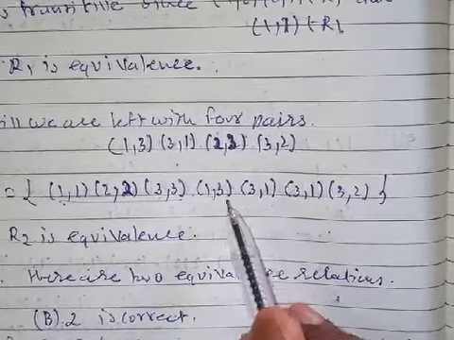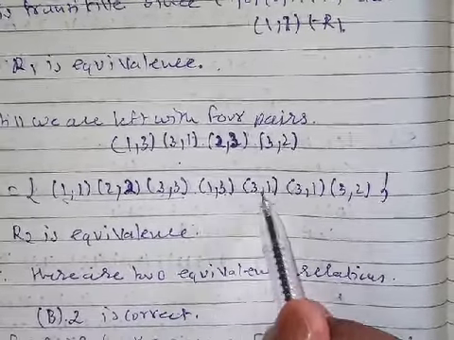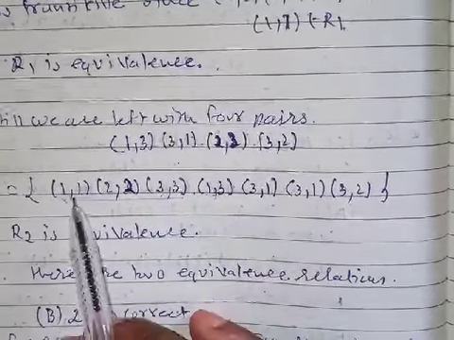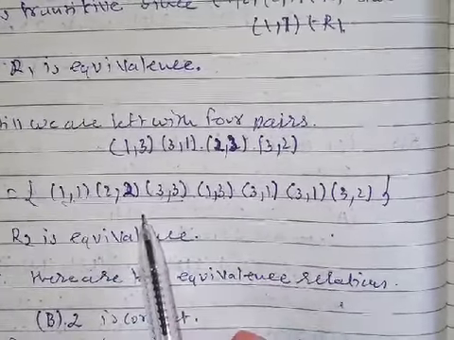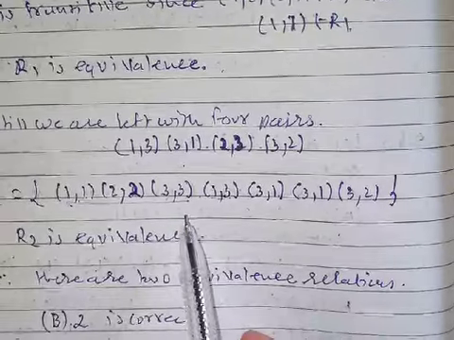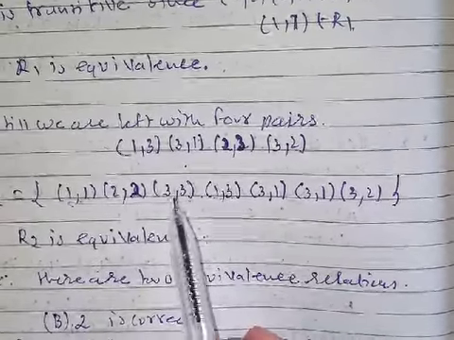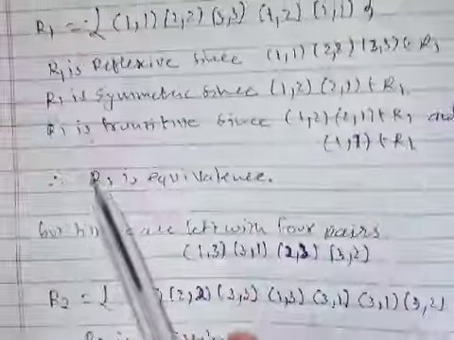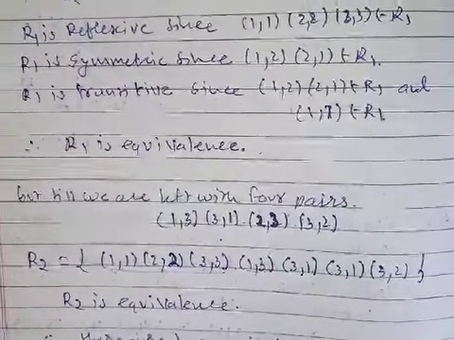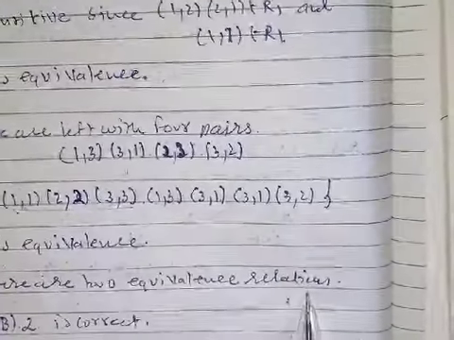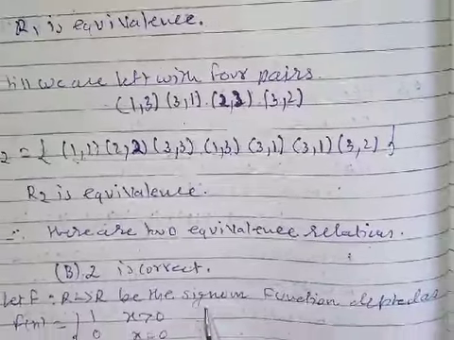Now you select (1, 3), (3, 1), so (1, 1) is also there. So it becomes transitive. So how many equivalence relations do we get? R1 and R2 we got. So there are two equivalence relations. Therefore answer B is the correct answer.